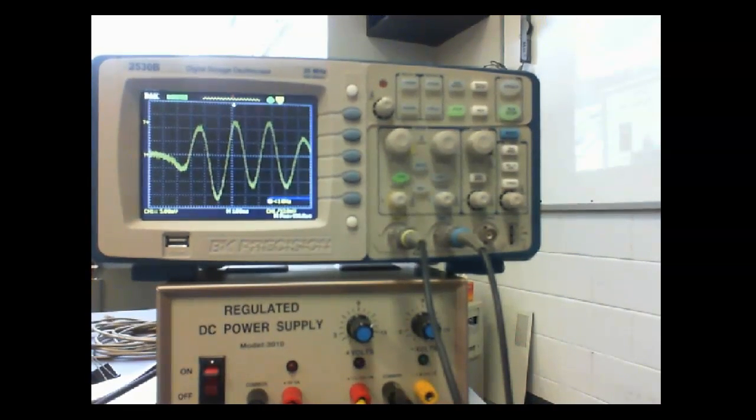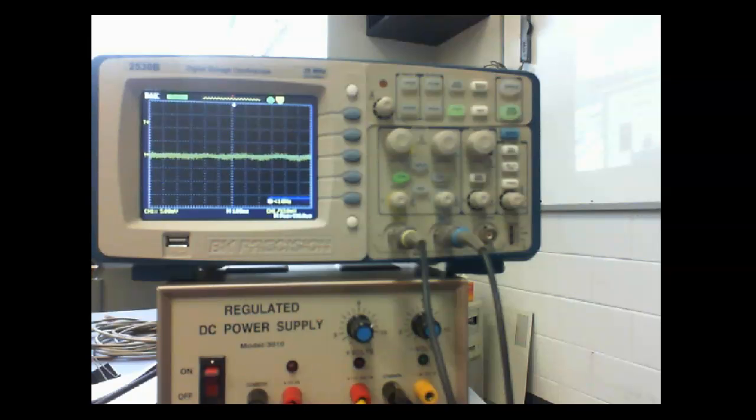Audio is not nearly enough to run a speaker. So somehow we have to figure out how we can take a very low AC signal and amplify it, which is what we're trying to get into. So we have to understand some things first.